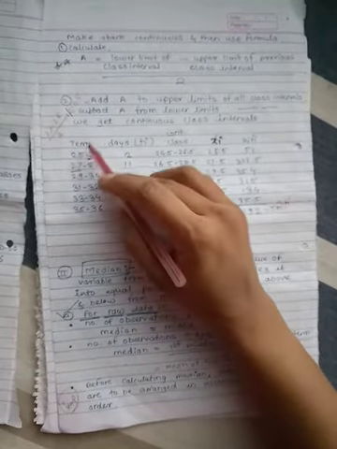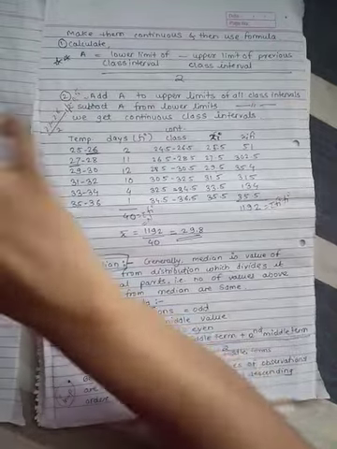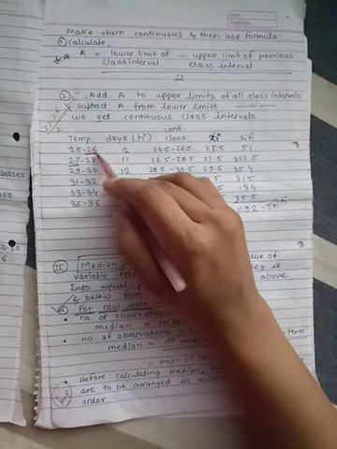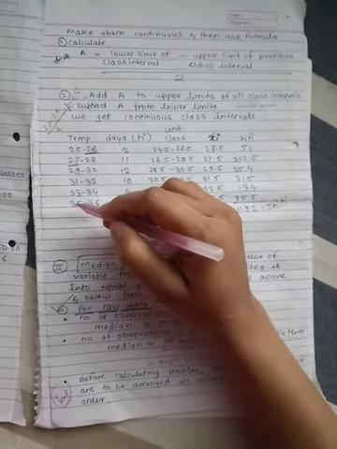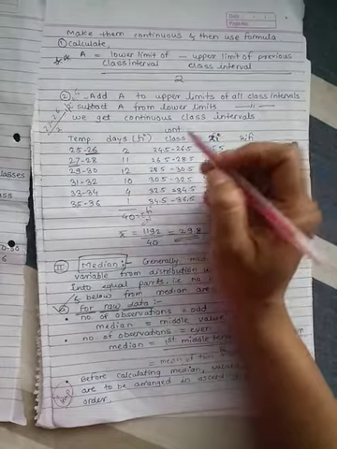So first write the temperature. Let us write the temperature values 25 to 26, 27 to 28, up to 35 to 36. Then the frequencies are given.